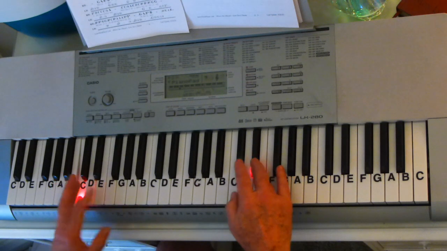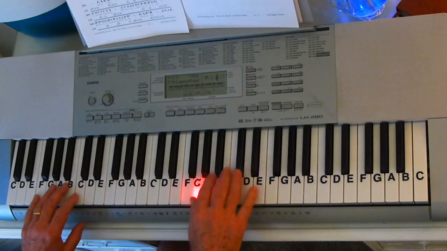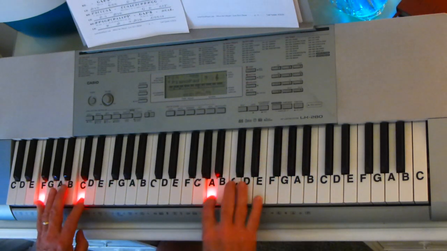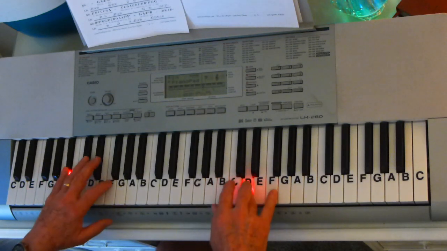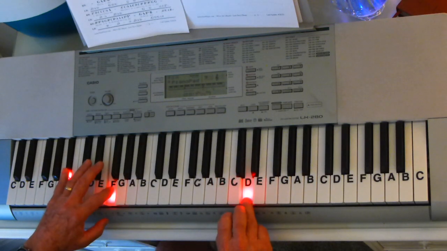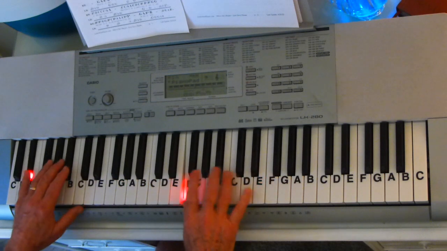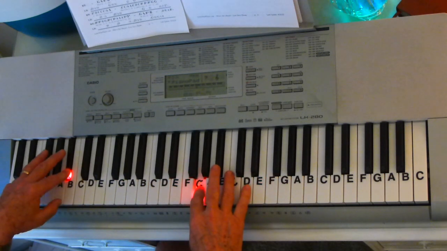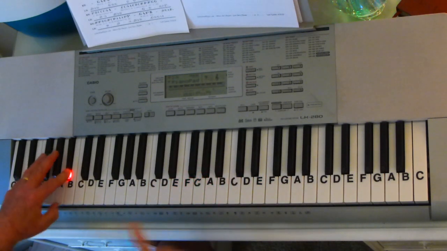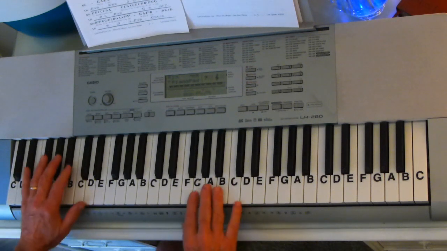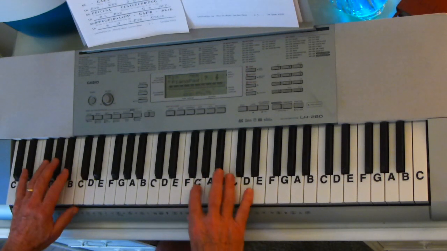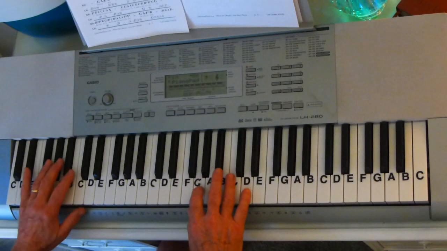See, there's your third in the melody. There's your third in the melody. There's your third in the melody right there. See, all the way through. There we got the third in the melody. So that whole line, you don't have to have that third because it's just overkill. So it's less notes in the piano.